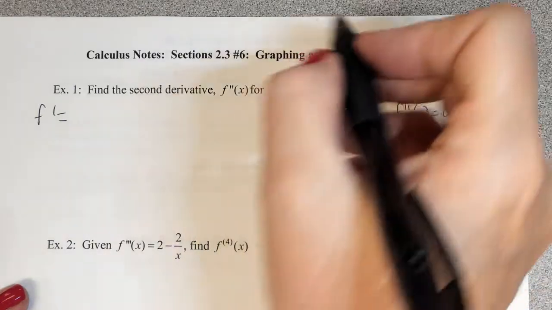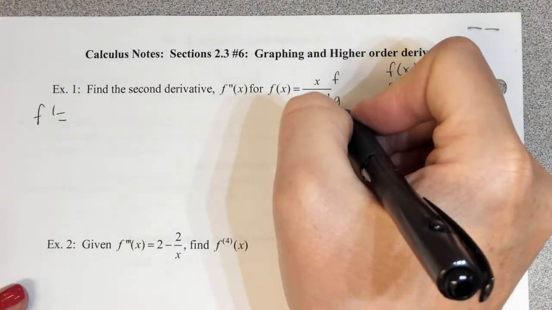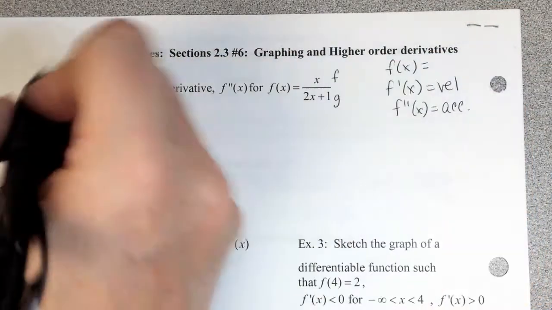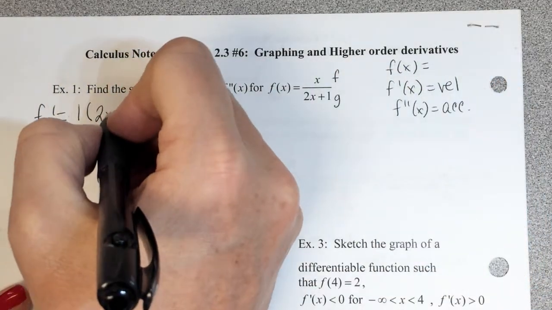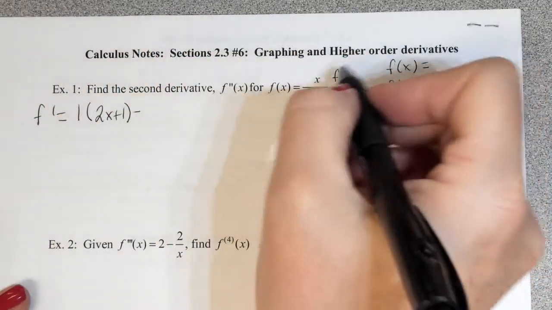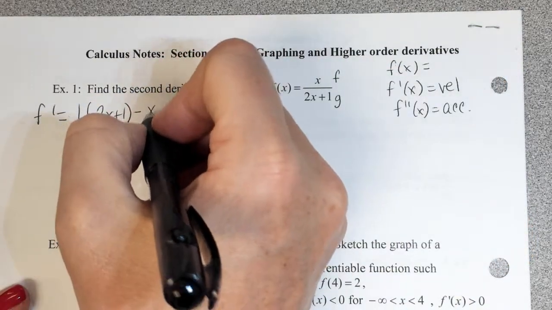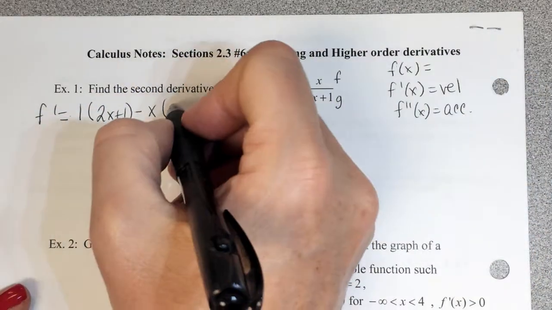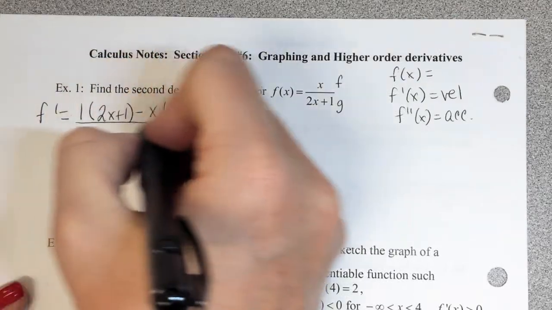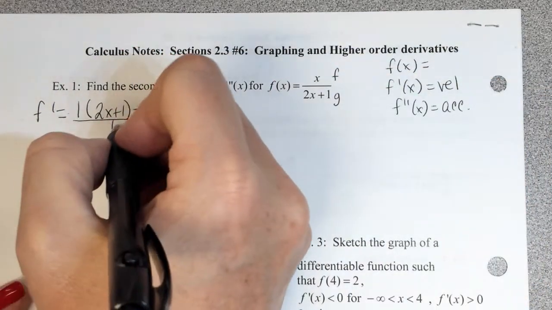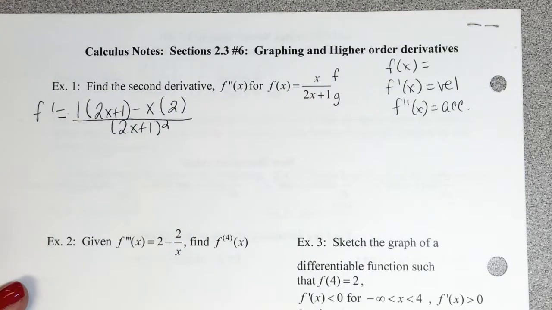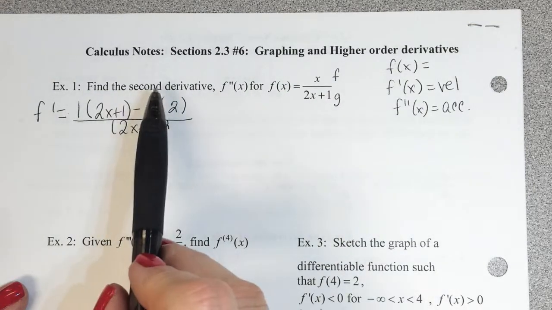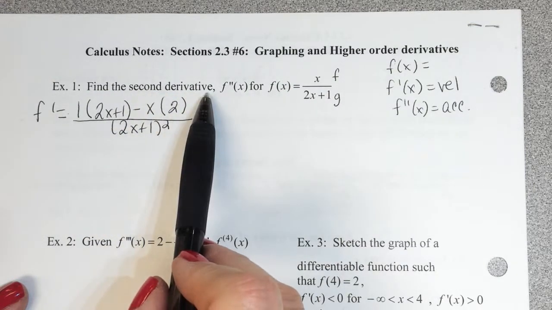This is a quotient. This is f. This is g. So we're going to have to do f prime, which is 1, times g, minus f, which is x, times g prime, which is 2, all over g squared. Our goal here is to find the second derivative.